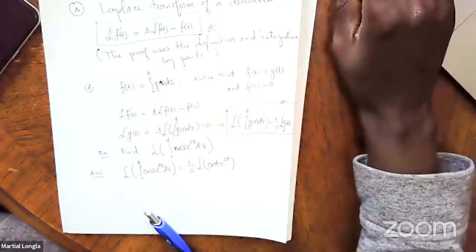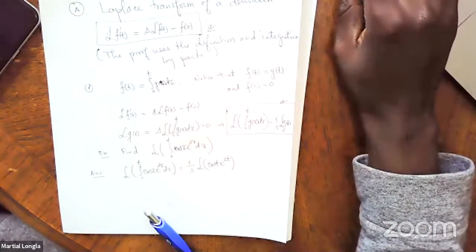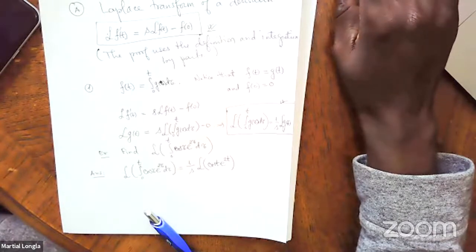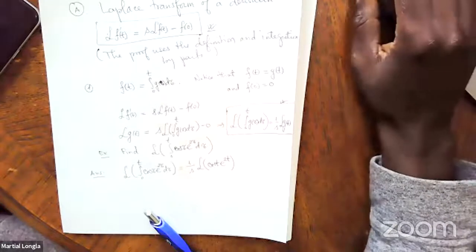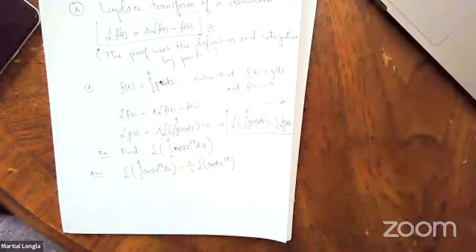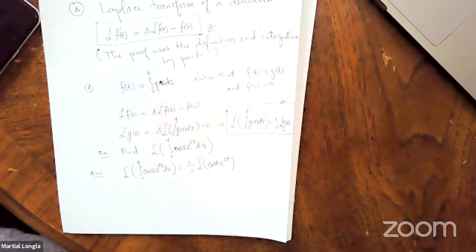Anyone to help me here? Is that something to do with the first translation theorem? It's up to you. You choose what to use.